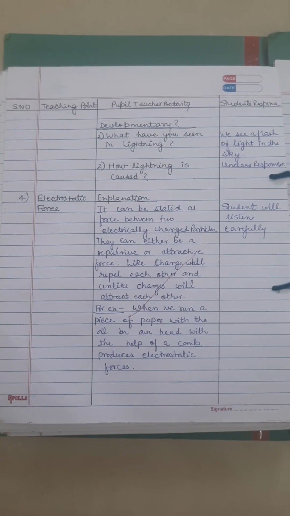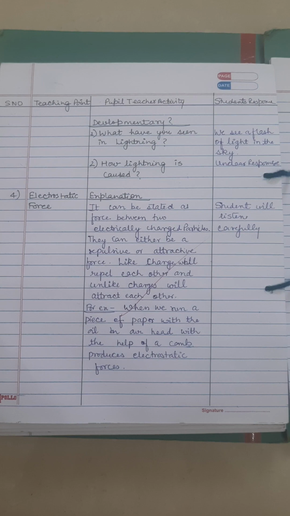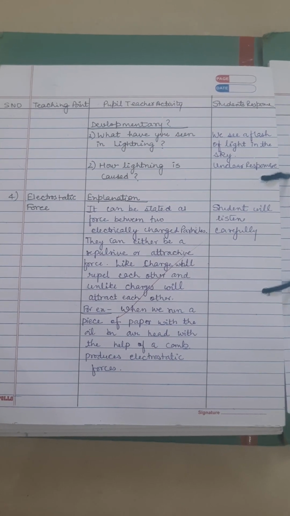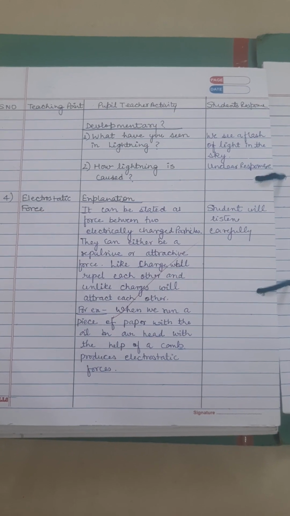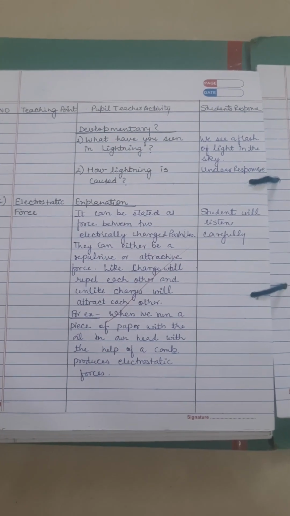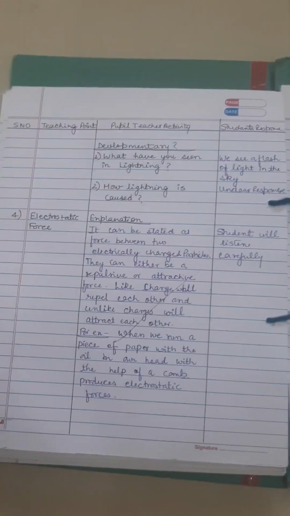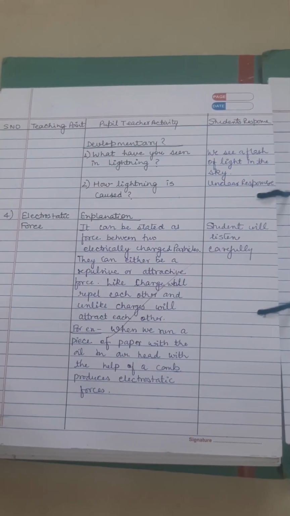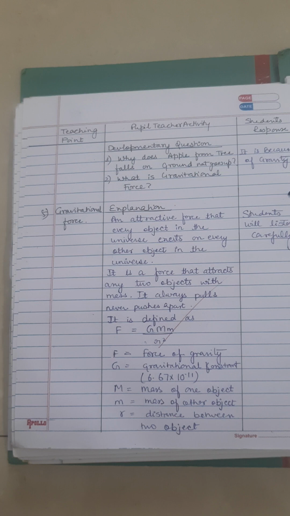Now the fourth teaching point is electrostatic force. Ask developmental question: what have you seen in lightning? We have seen a flash of light in the sky. Second question is, how is lightning caused? No clear response. The teaching method uses question answer method. Then you have to explain about electrostatic force. And this is the material aid, and the last one is blackboard work.